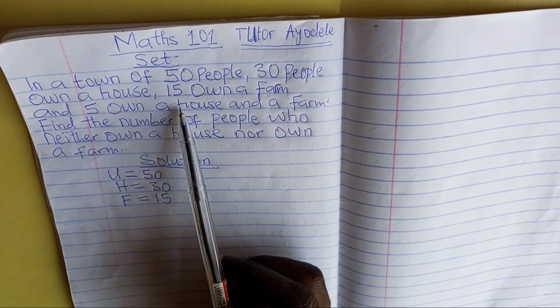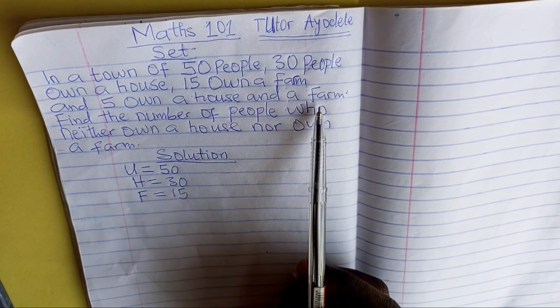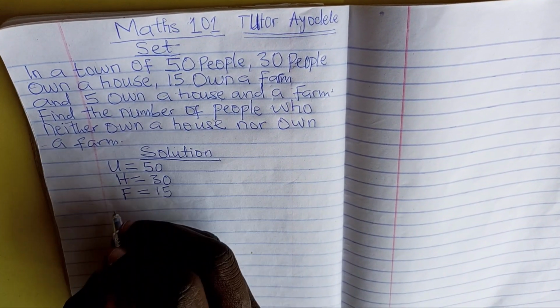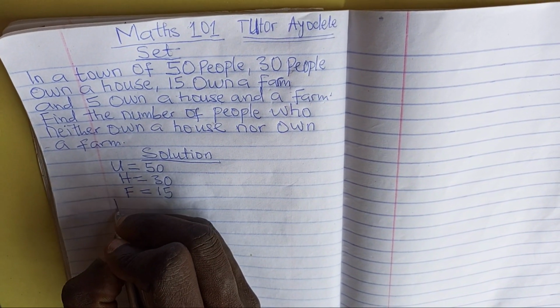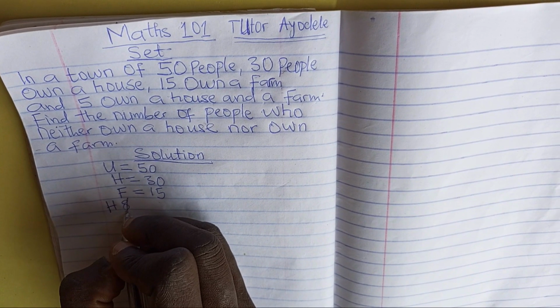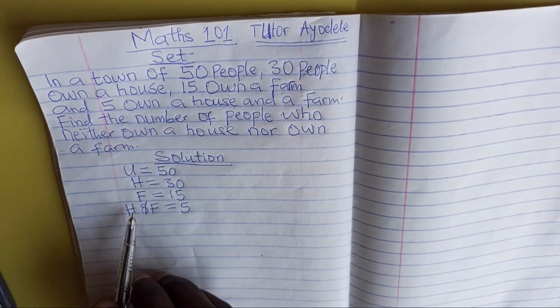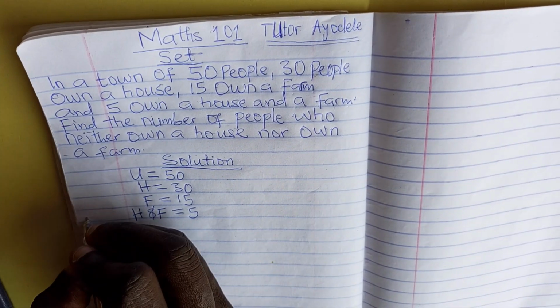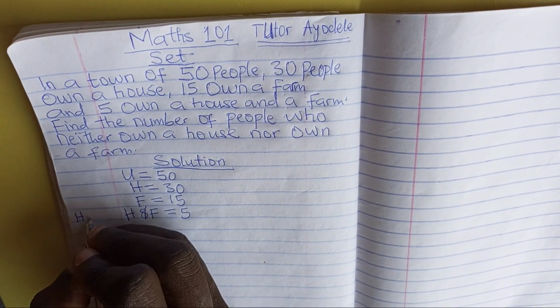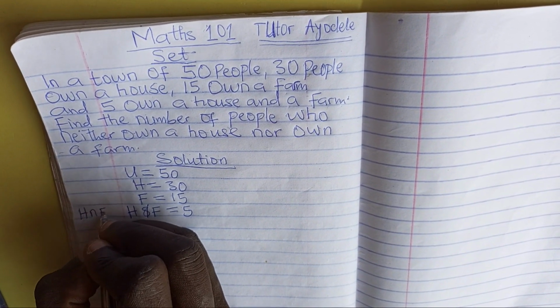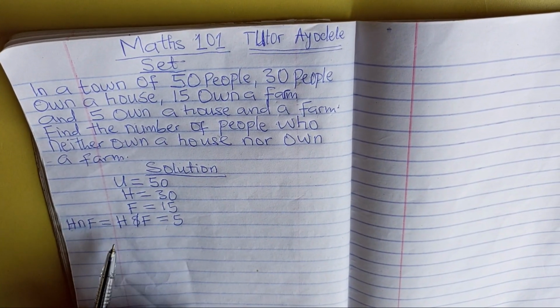Those 5 own a house, and they also own a farm. That is, let me represent it like this: people that own a house and also own a farm, they are 5. Another way I can write it is H intersect F, house intersect farm. It's still the same thing as this.